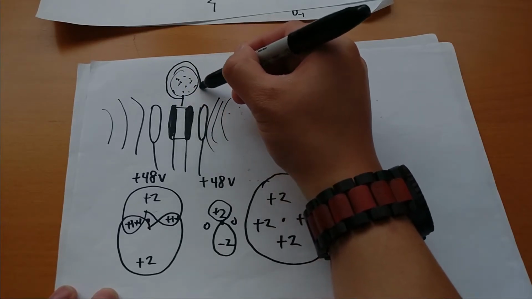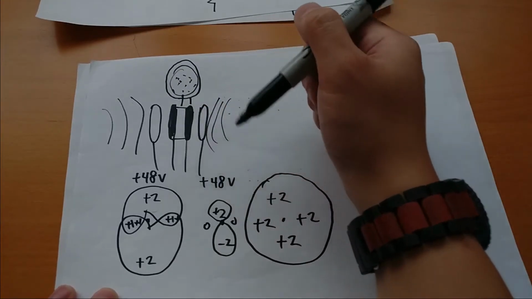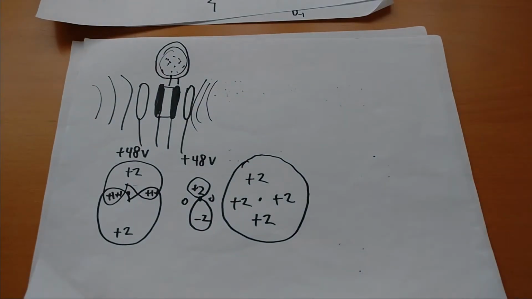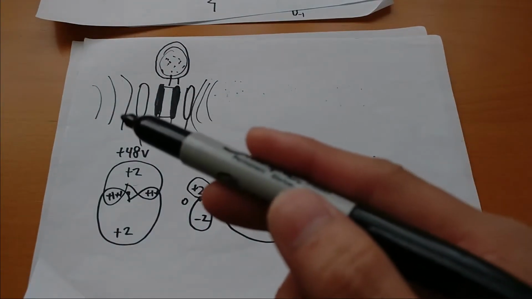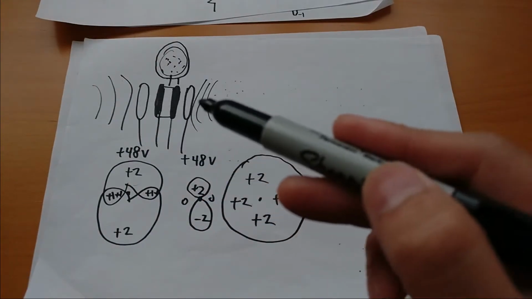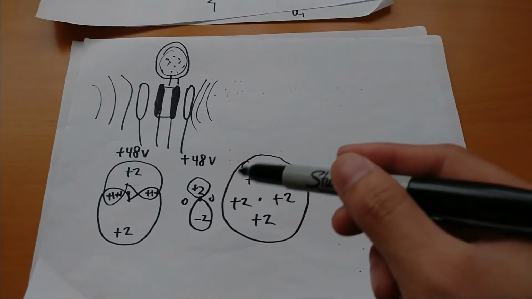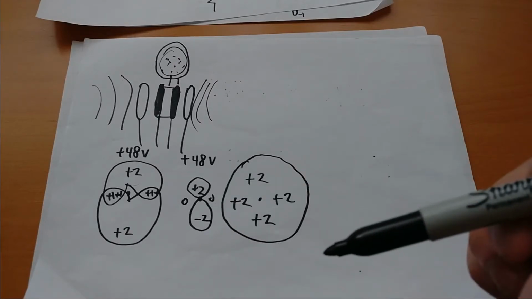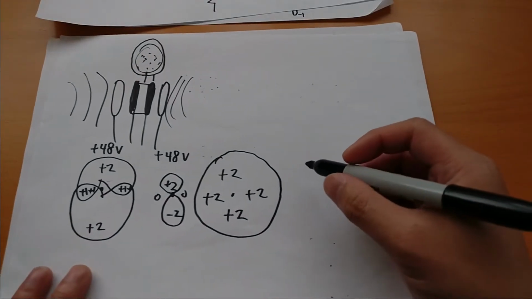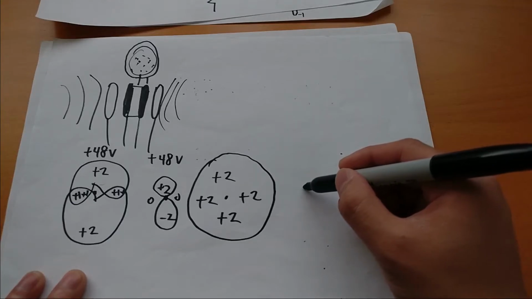Phantom power there. What if you had that configuration with 3 condenser microphone capsules? Well, you'd have either this pattern or this pattern, and you'd have an additional cardioid pattern on the side.